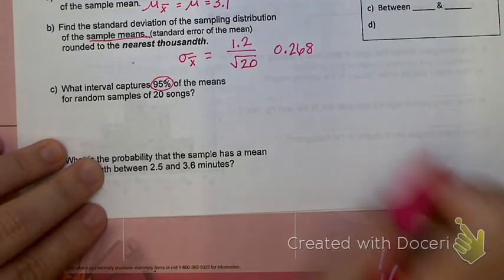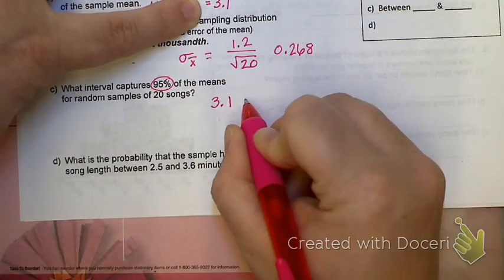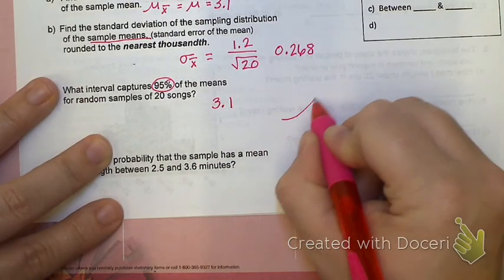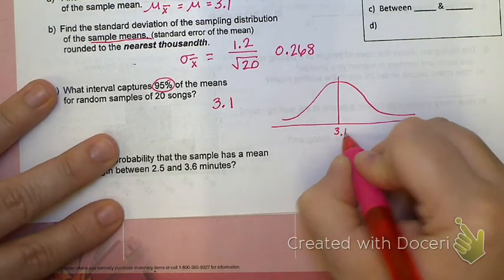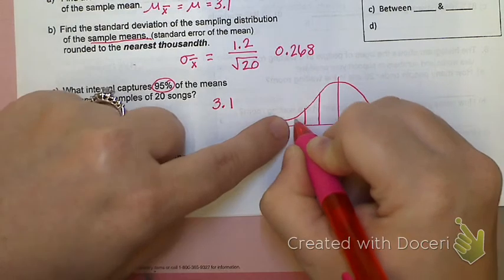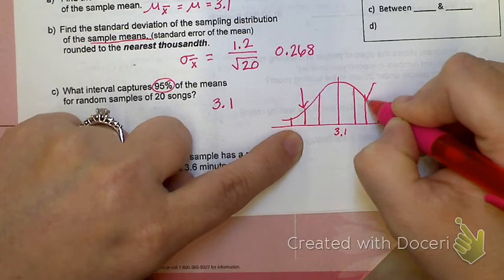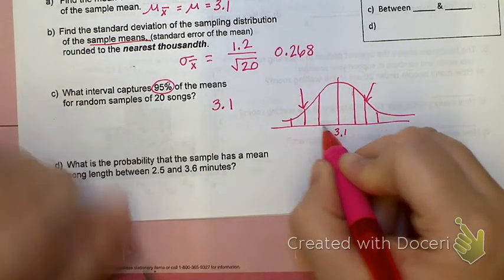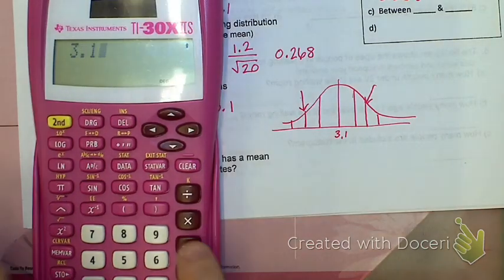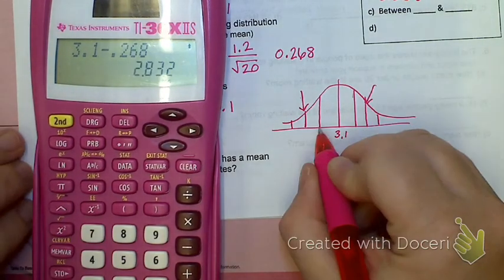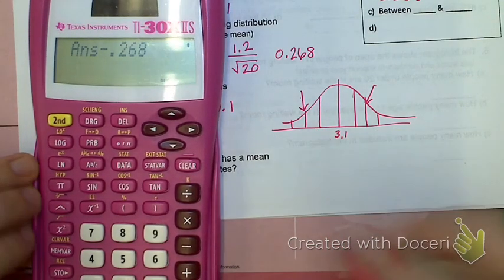So let's take the mean, which is 3.1. If I were to do a bell curve, I need the mean in the middle, and I need to know what 2 lines out is. I need to know this one, and I need to know 2 lines out on this one. So I need to know those 2 values. So 3.1 minus my standard deviation, 0.268, gives me my value for this line, but I need to subtract it one more time to get that second line.